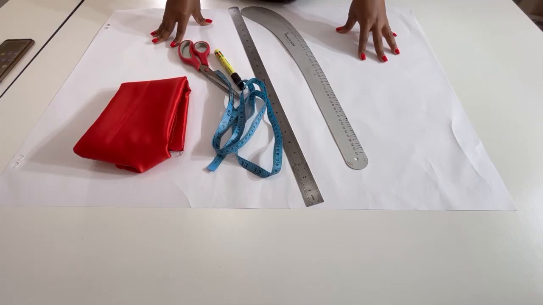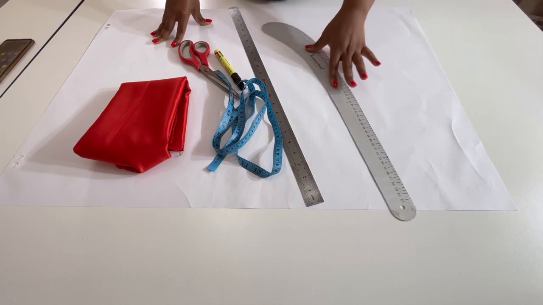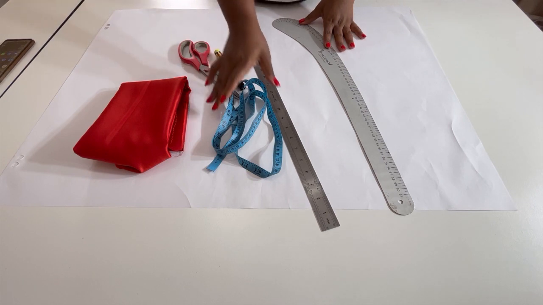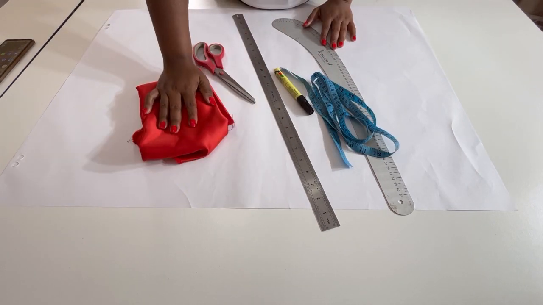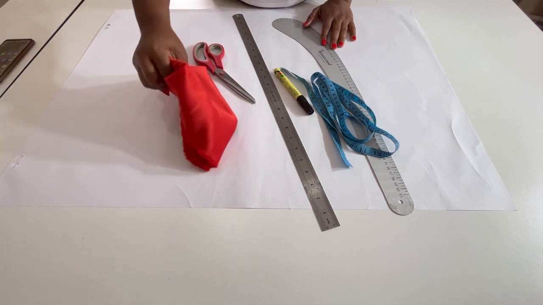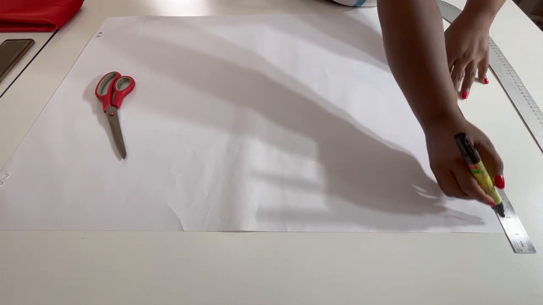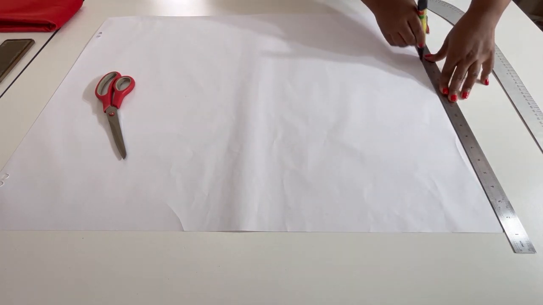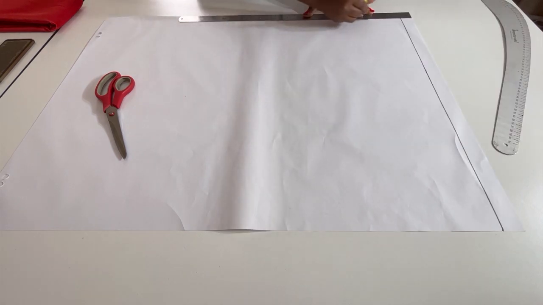To make the pattern, we're going to make use of the following materials: the pattern paper, a French curve, a straight ruler, a tape measure, a marker, a pair of scissors, and of course when we're done drafting the bodice, we're going to cut it out on this fabric and then we're going to sew it together. We're going to start by ruling out a straight line on the side of the pattern paper, like so. We rule out another line at the bottom of the pattern paper.